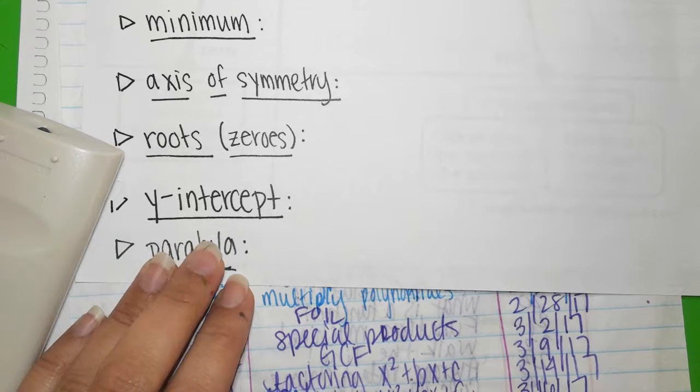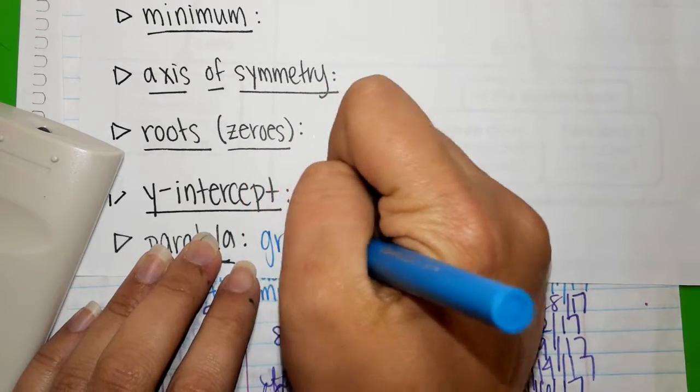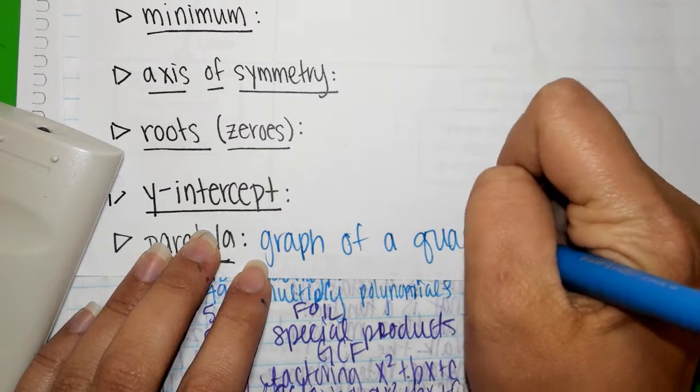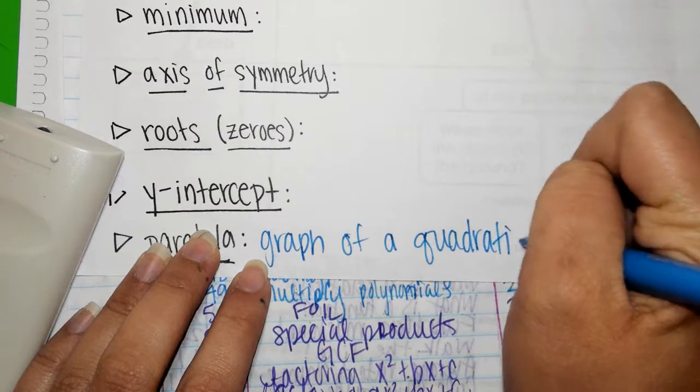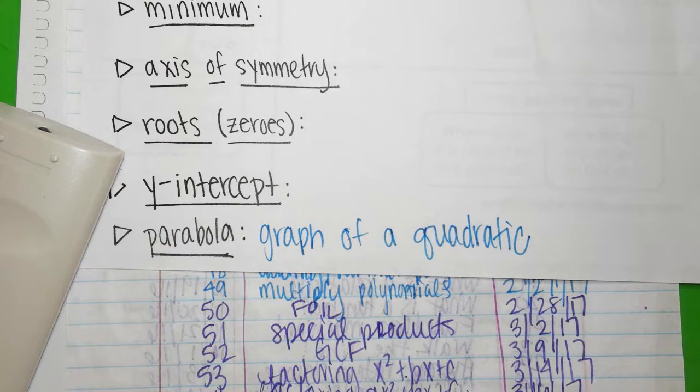Alright, so the parabola is the graph of a quadratic. Parabola is the graph of a quadratic. So the U shape or the mountain shape is the parabola. What's right at the top?